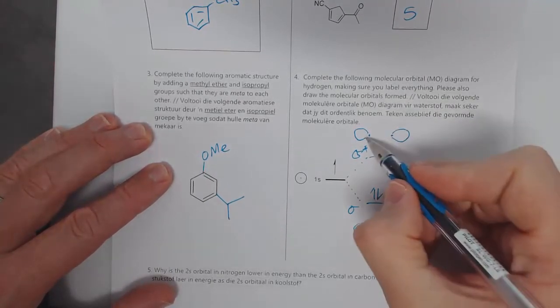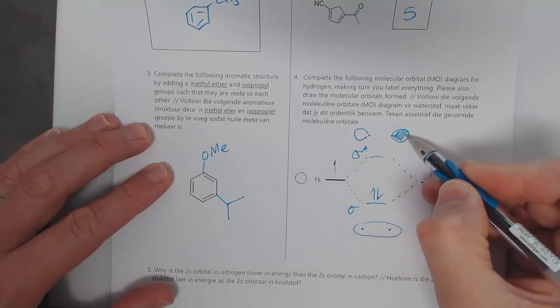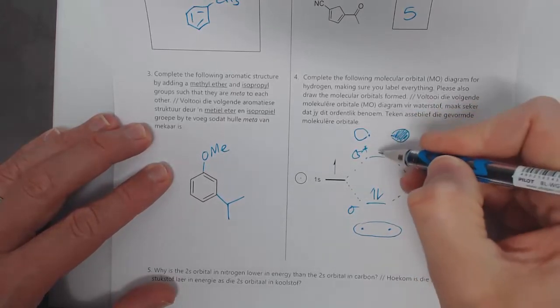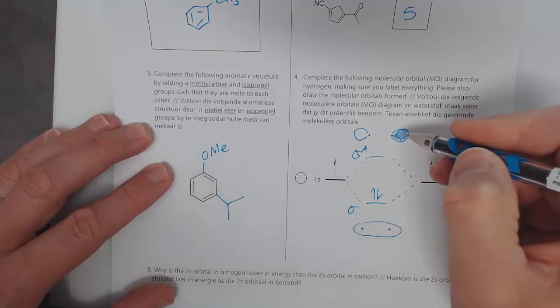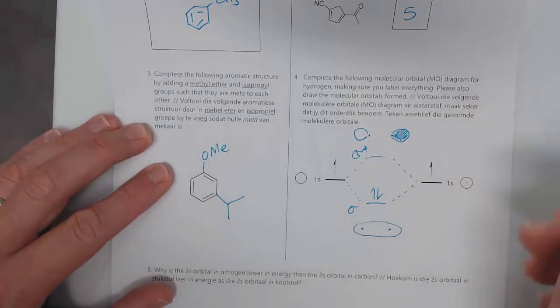I gave an extra half mark if you recognized, of course, that for the anti-bonding orbital there's a symmetry to them, or there's a phase change between the 2. So there's a node in the middle, so one lobe should have been shaded in or plus or minus associated with it. But I gave an extra half mark if you got that right.